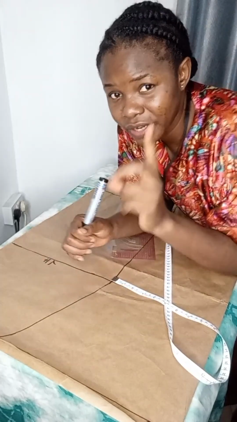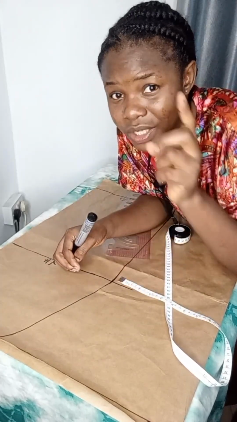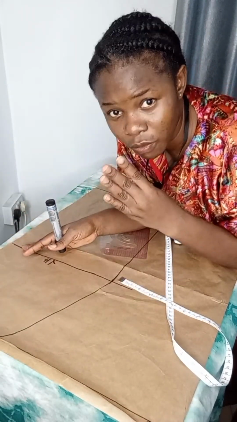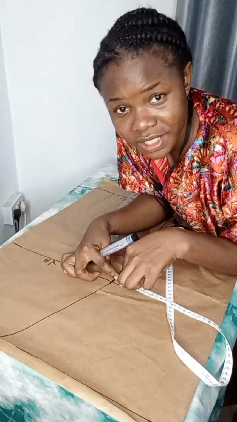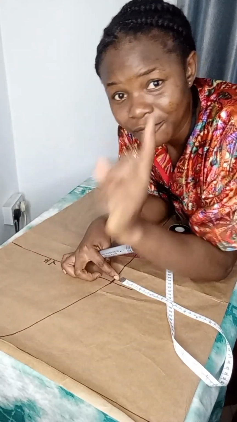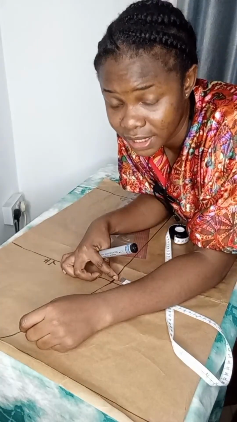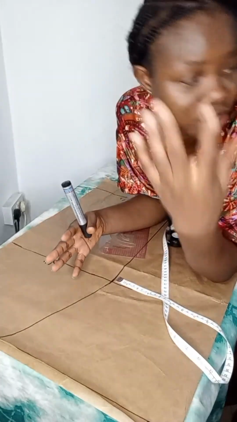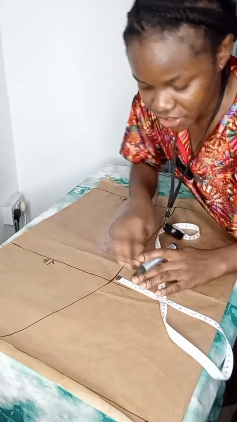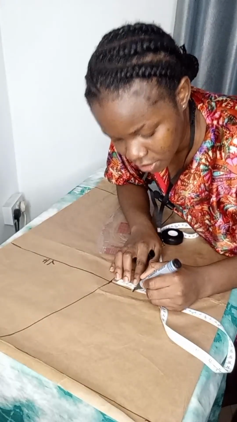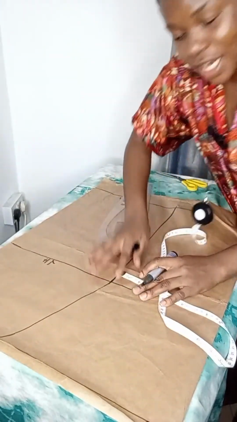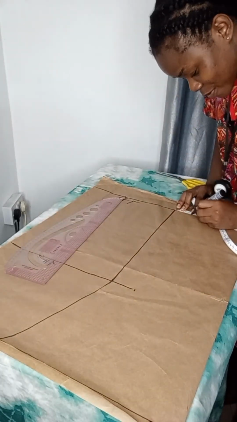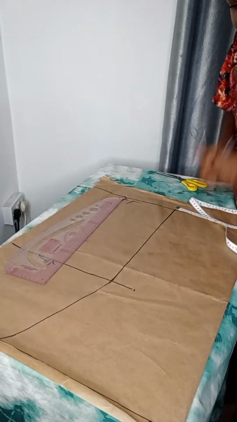Don't forget, if you are adding 1 inch here, that 1 inch is multiplied by 4. Remember, you divided your circumference by 4. So if you add 1 here, that's 1 times 4, which means 4 inches round, which is not small actually. If you want to exaggerate it more, you can add 2 inches extra. You can use 5, it's your choice. But me, I want to use 2 inches. Don't use 5 for it to be too much.